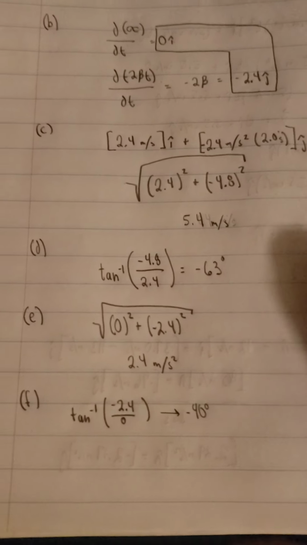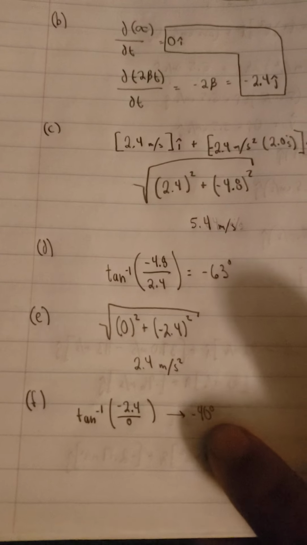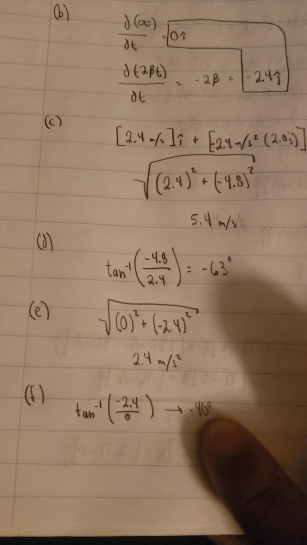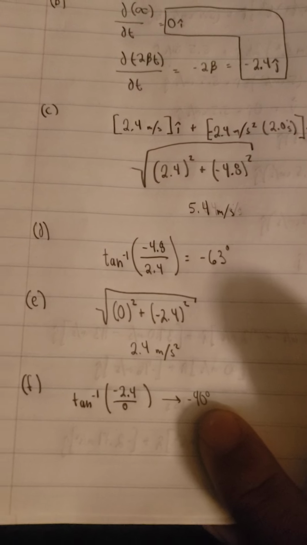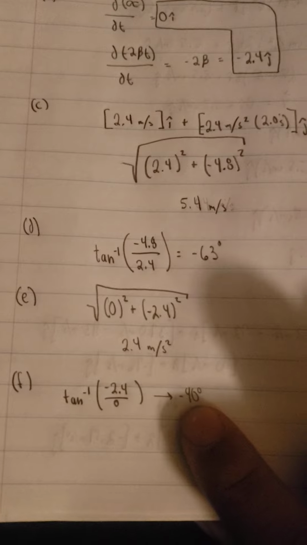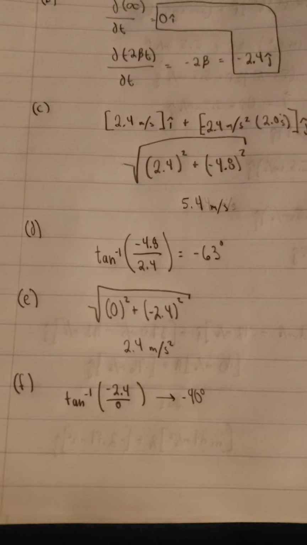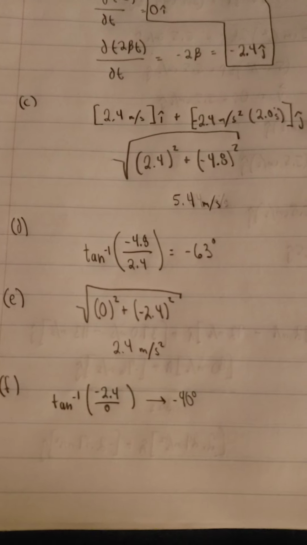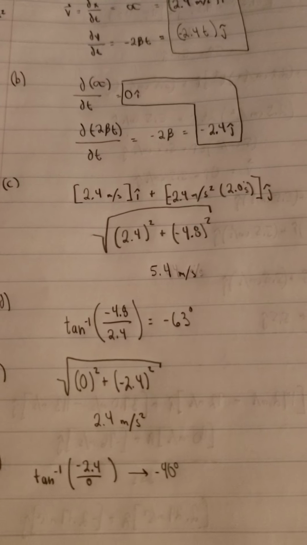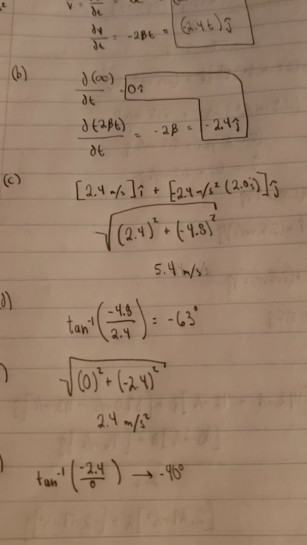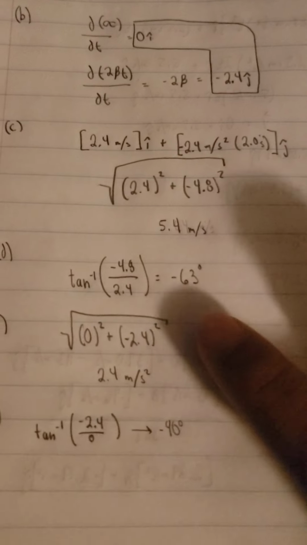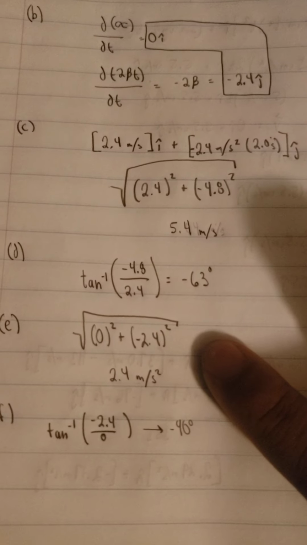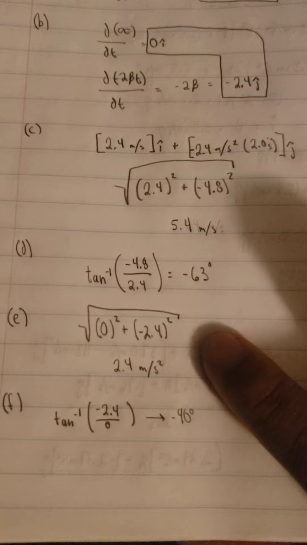Part F asks us to calculate the direction of the bird's acceleration at t equals 2.0 seconds. And since x is 0, we know that the direction goes in the negative y direction, which is negative 90 degrees. Part G asks us at t equals 2.0 seconds, is the bird speeding up or slowing down or moving at a constant speed? And from there, we know that from all this, negative 90 degrees, as well as part E, 2.4 meters per second squared, we know that the bird is speeding up.